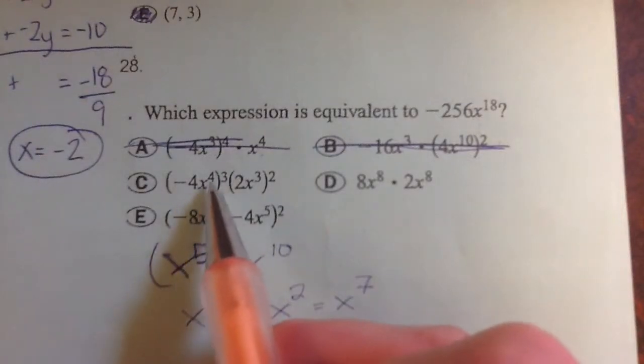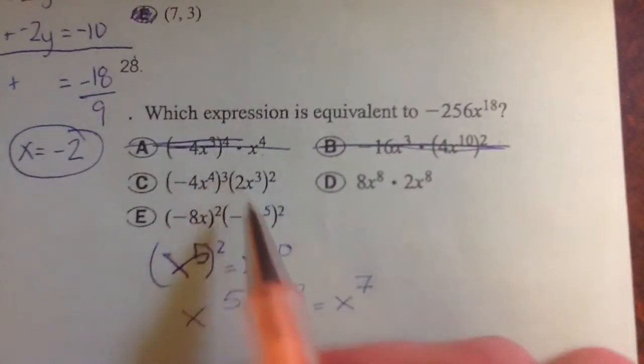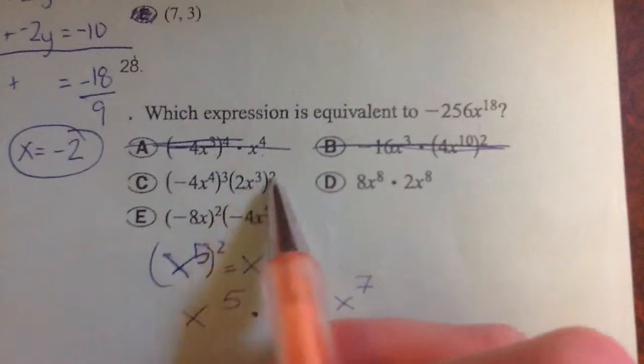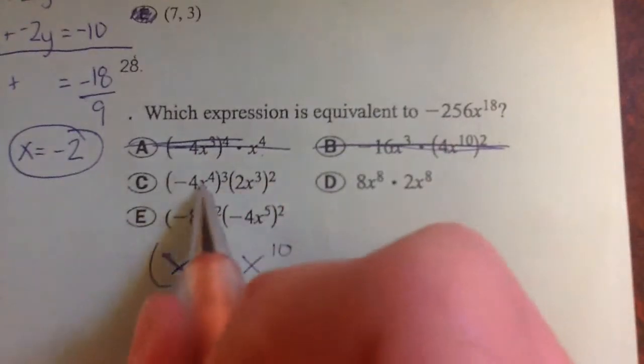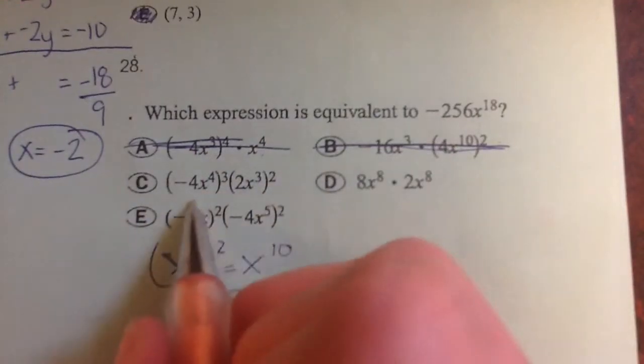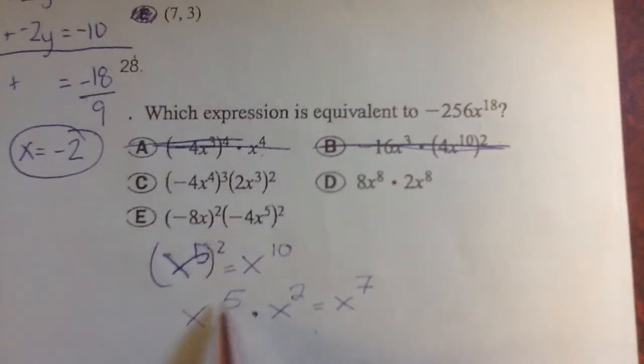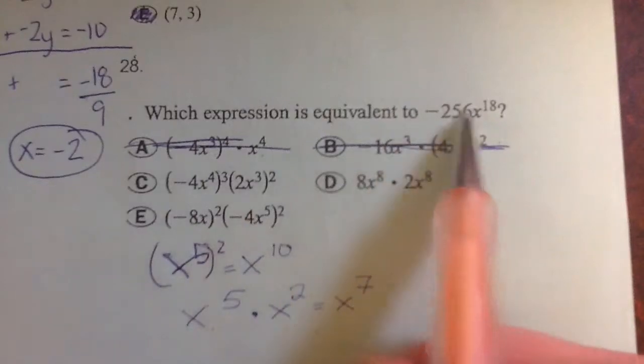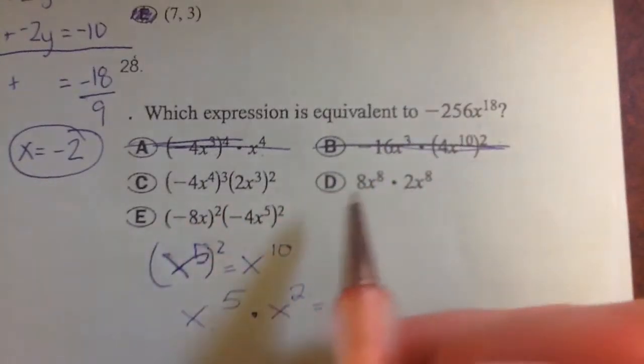Here, this part would become x to the 12th. This part would become x to the 6th. So I have x to the 12th, x to the 6th, and if I had x to the 12th times x to the 6th, I add up 12 and 6, I get 18. So C looks like it could be a possibility. But I don't know if these numbers multiply out to negative 256, so I have to look at that still.